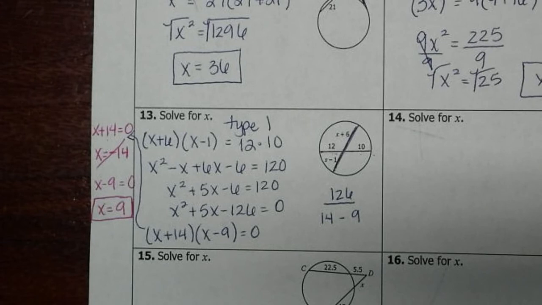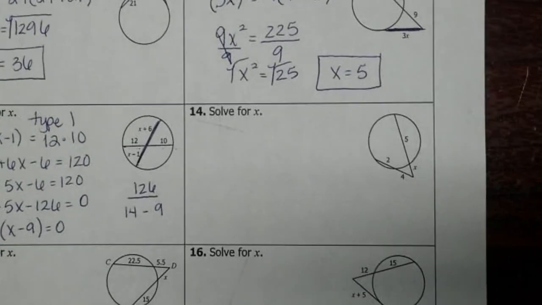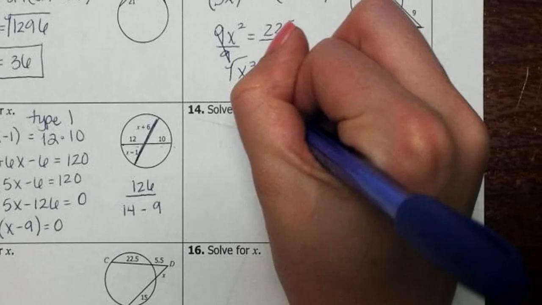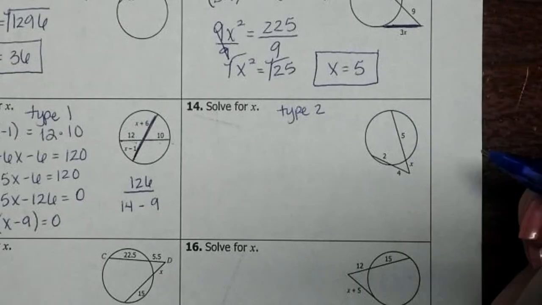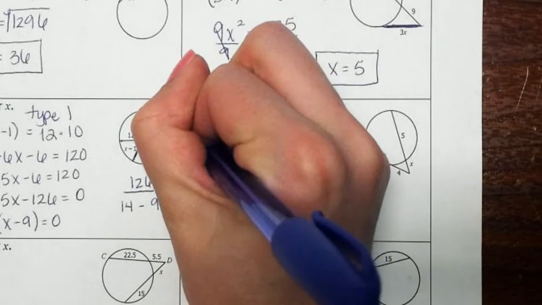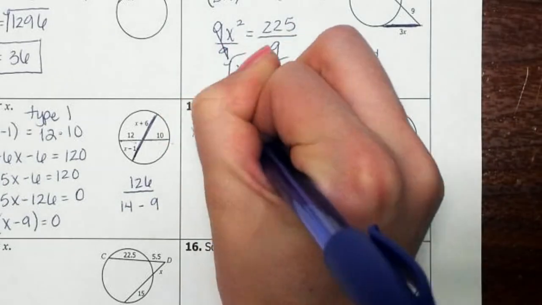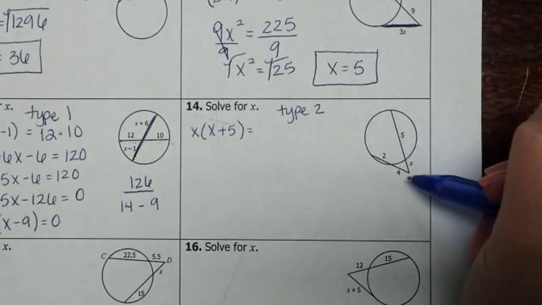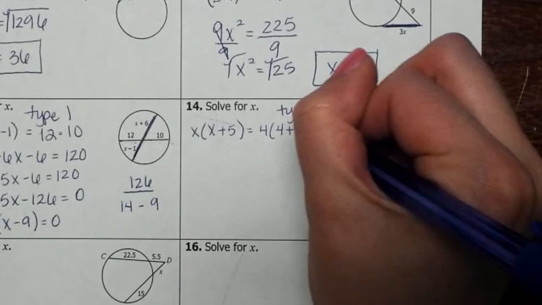Okay, let's look at number 14. This is a type 2 problem. So start with whatever side you want. I'm going to start with the x and the 5. I'm going to start with the outer, multiply it by itself plus the inner, and the same type problem on the other side. The outer times itself plus the inner.